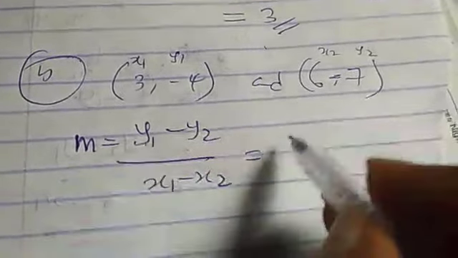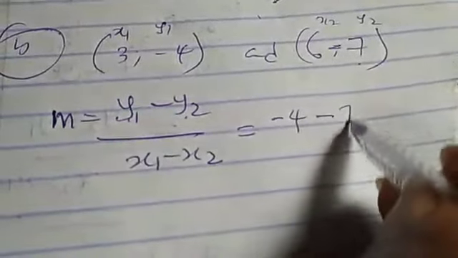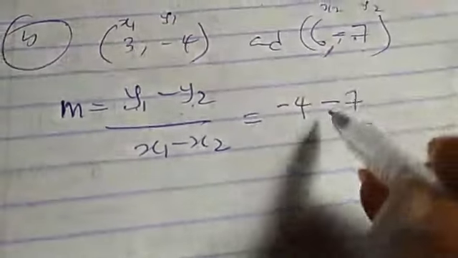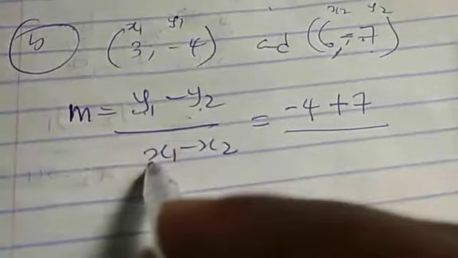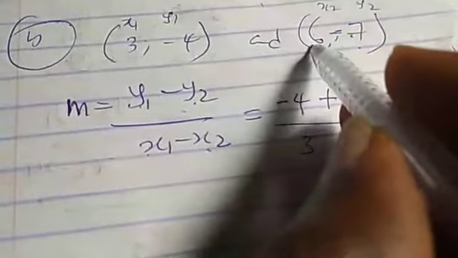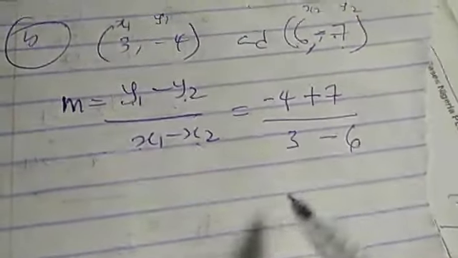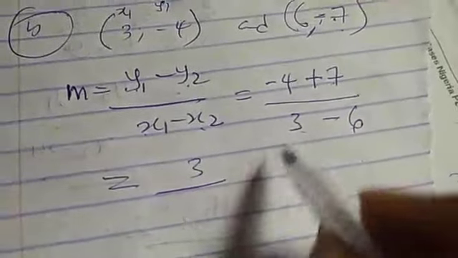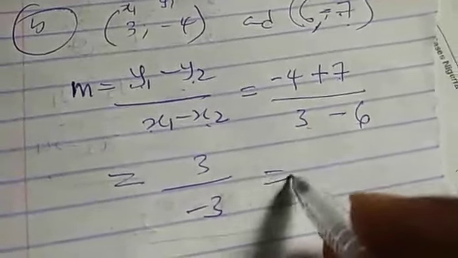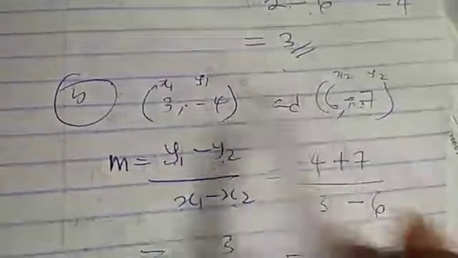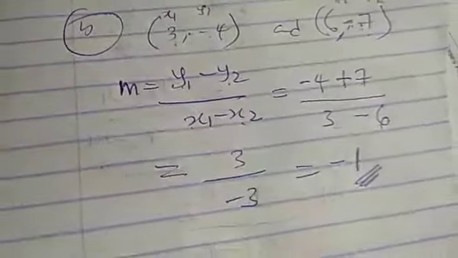Now, what's our y1? Our y1 is minus 4 minus y2. Our y2 is minus 7, so it will become plus here. Divided by x1. Our x1 is 3 minus x2. Our x2 is 6. So that here will become 3 over 3 minus 6, which is minus 3. So my answer is equal to minus 1. In that case, the gradient of the line joining these 2 points is minus 1.